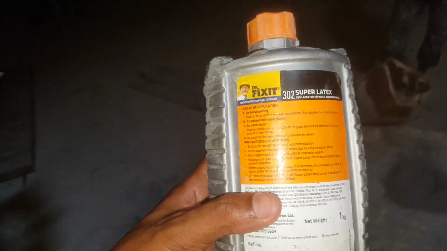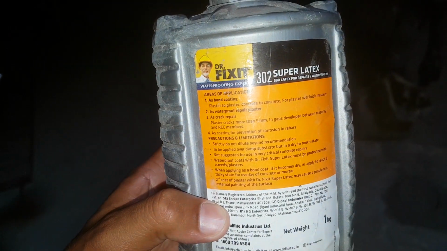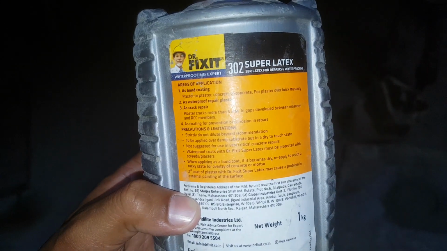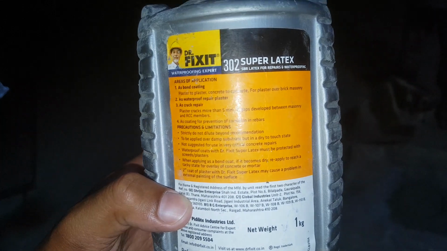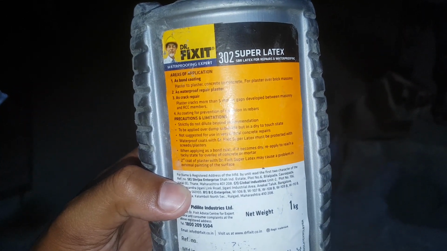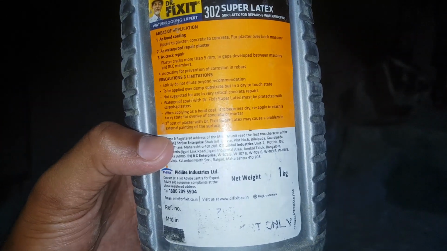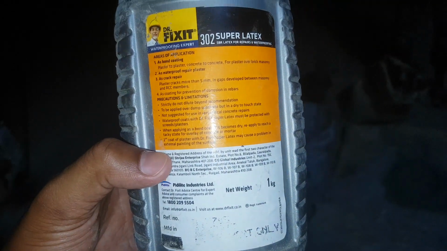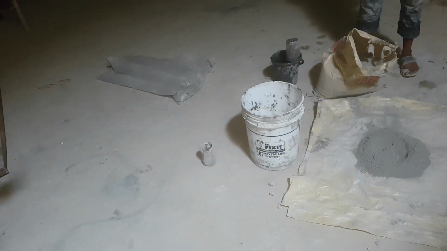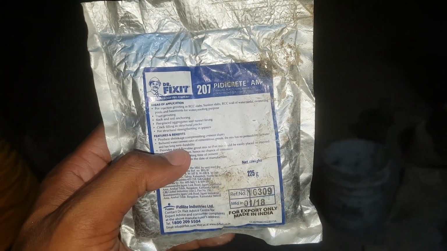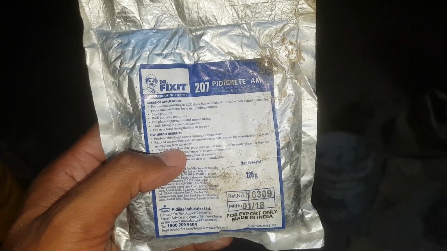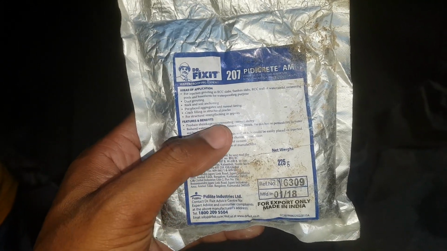Okay, for details we can see here Dr. Fixit 302 Super Latex. Areas of application are also given here: as bond coating, waterproofing, repair, plaster, crack repair, etc. The net weight of 1 bottle is 1 kg. Now I will show you another chemical. This is Dr. Fixit 207 Pedicrit AM. With this chemical we will make our grout.